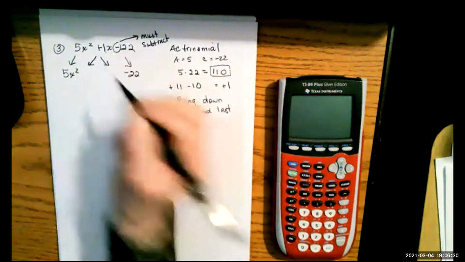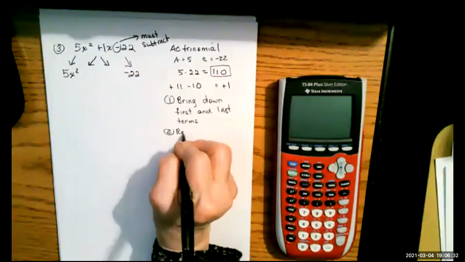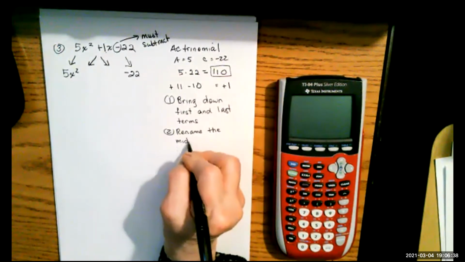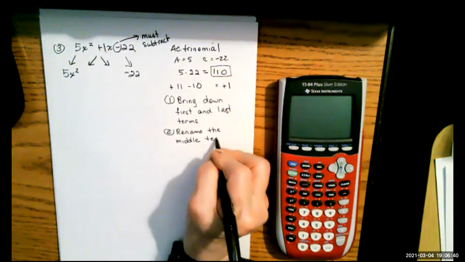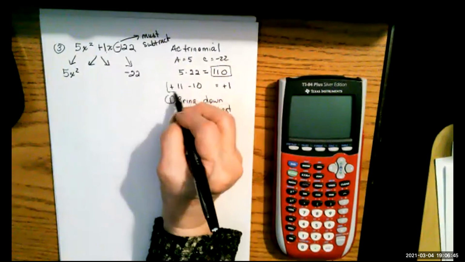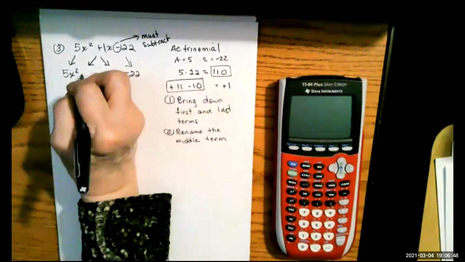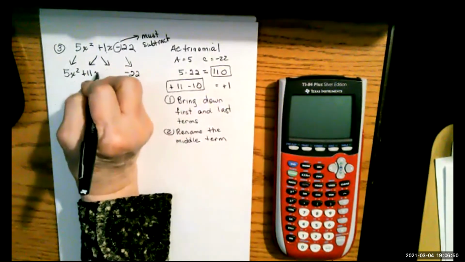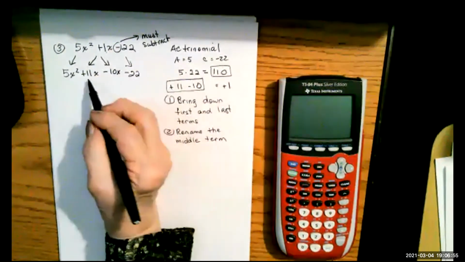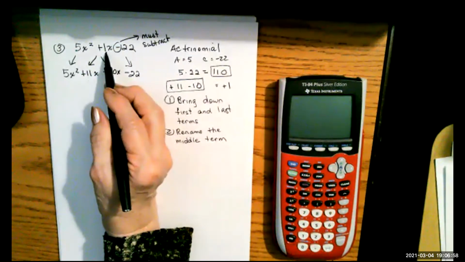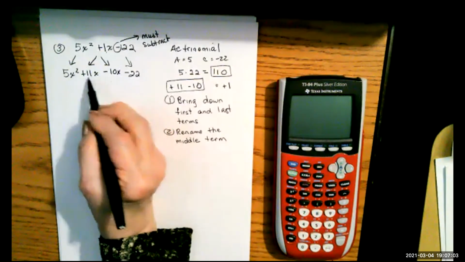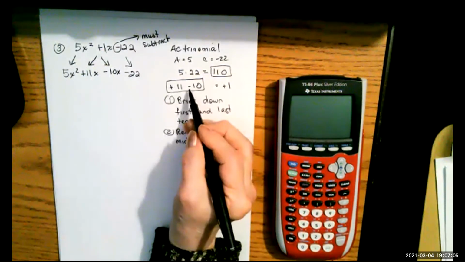Then in the middle, you're renaming. Rename the middle term according to what you have here. So I'm going to put plus 11, and I have to add my x on the end of it, minus 10x. And see what's happened here. I've split this 1x up into 11 minus 10. And I used that because those were the numbers I had over here.